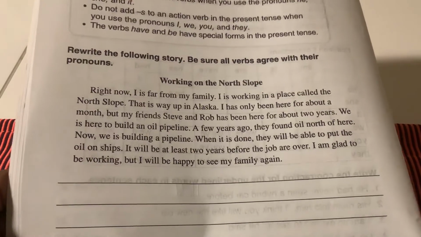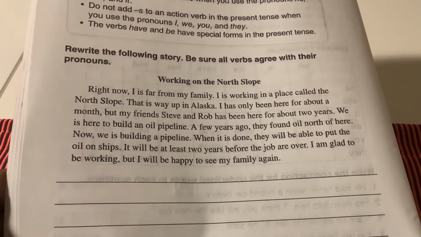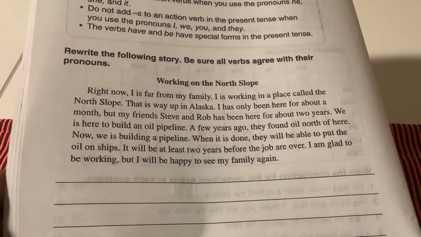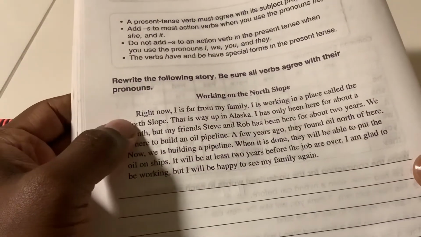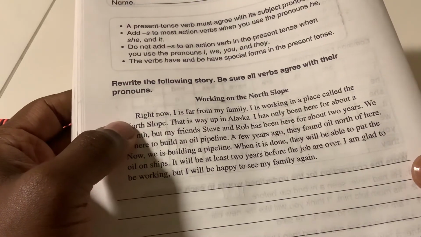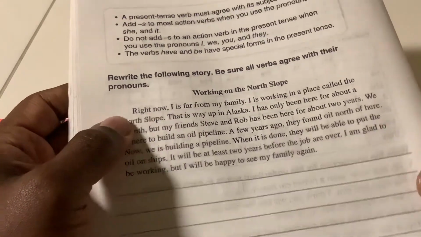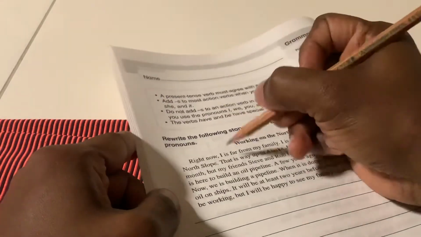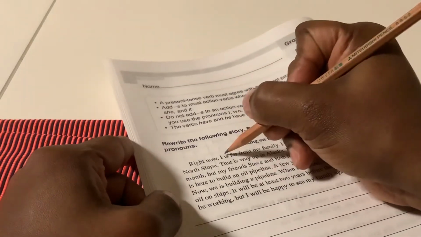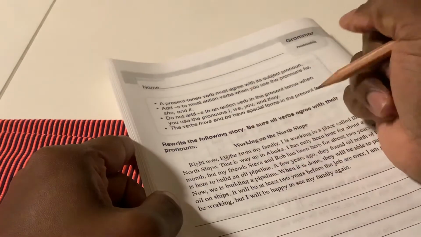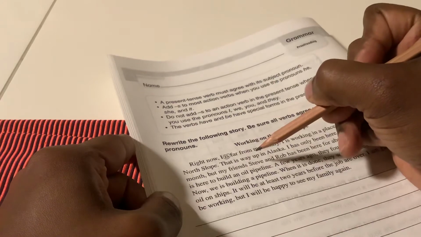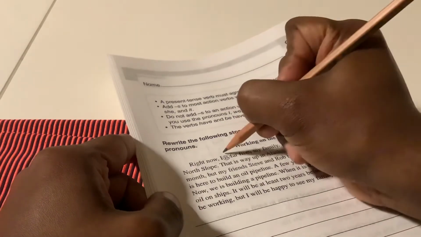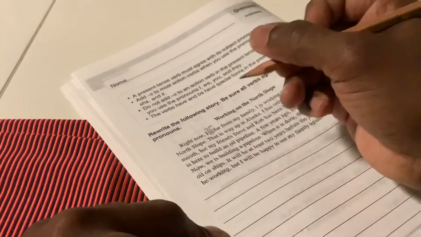All right, so we have many verbs that are not agreeing with their pronouns. Let's do one together. Right now, I is far from my family. I is? We never say that. Please circle your mistakes. You're going to circle is. And you're going to change that to, right now, I am far from my family. So I'm going to write am up here. Now I'm going to begin writing my paragraph.